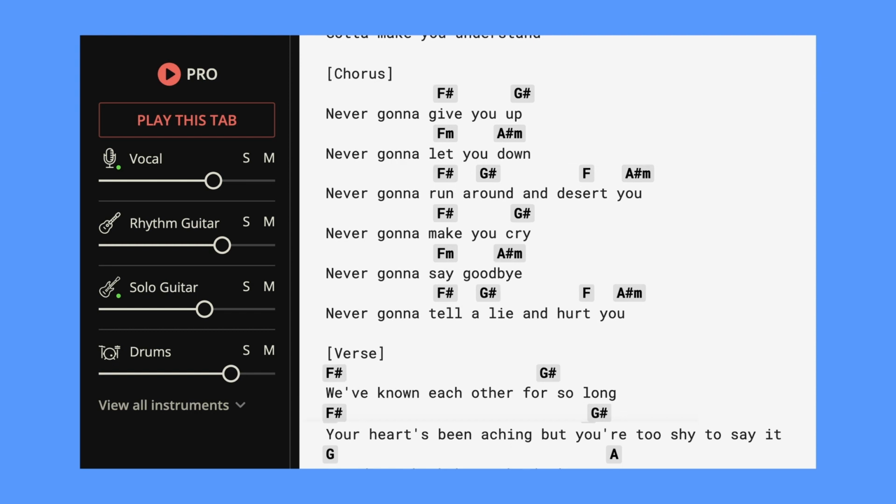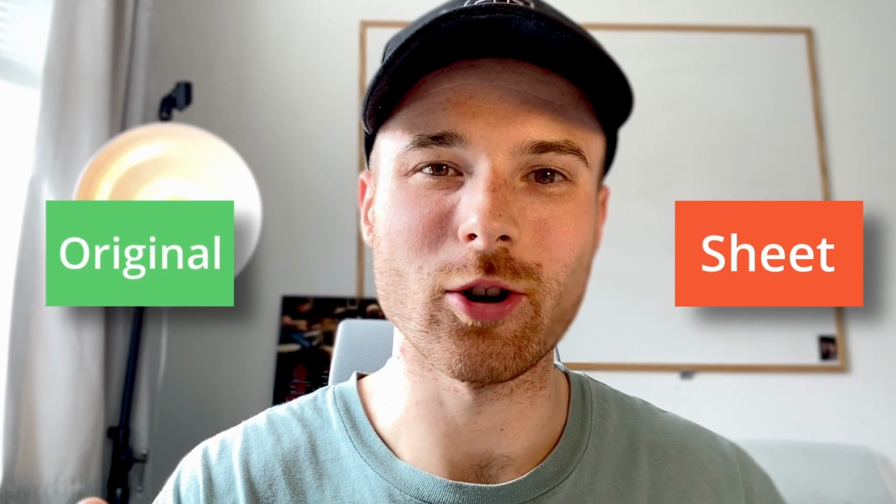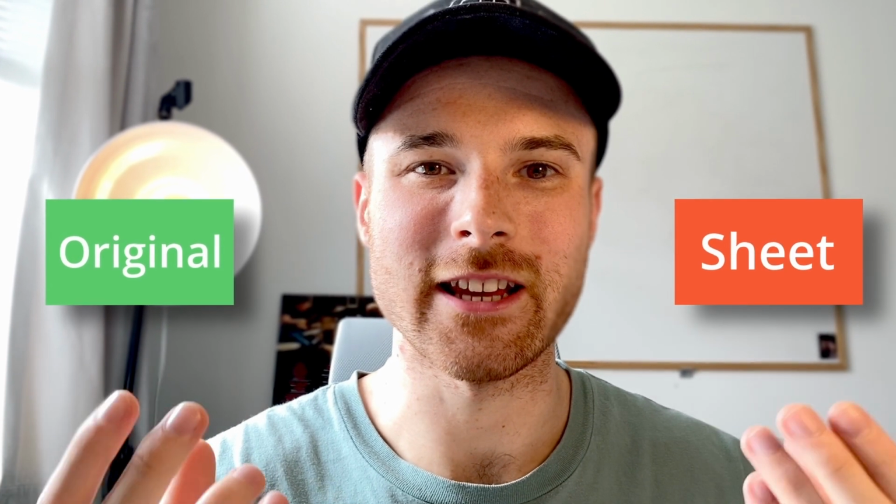So that now gives us the chords of the original key of the song, which is F sharp, G sharp, F minor, A sharp minor, F sharp, G sharp, F major, A sharp minor. And it really is that simple. All you need to do is find out the original key of the song and the key that the chord sheet is in and work out the difference in intervals between those two keys. And I have done a video all about finding out the key of the song, and I'll be sure to link to it in the description.